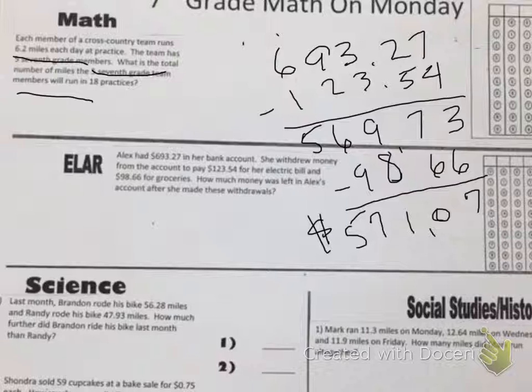Let's look at the science ELA. The science, I can only see one. So let's just do that first one, problem 1. Last month, Brandon rode his bike 56.28 miles. And Randy rode his bike 47.93 miles. How much farther did Brandon ride his bike last month than Randy?